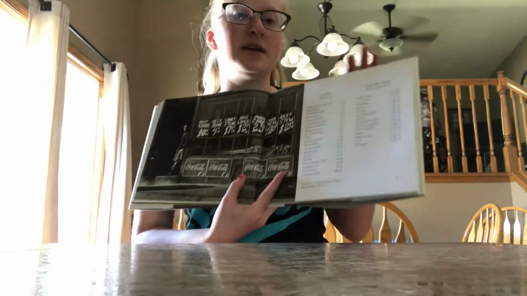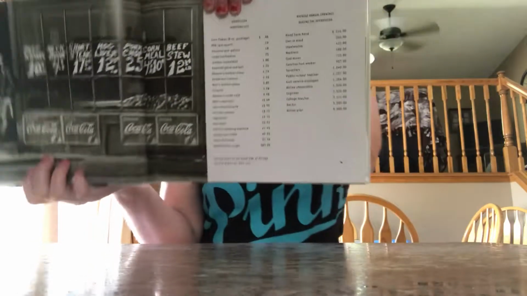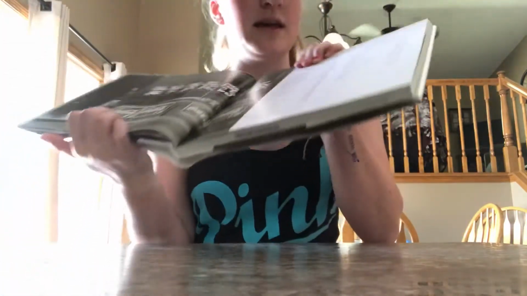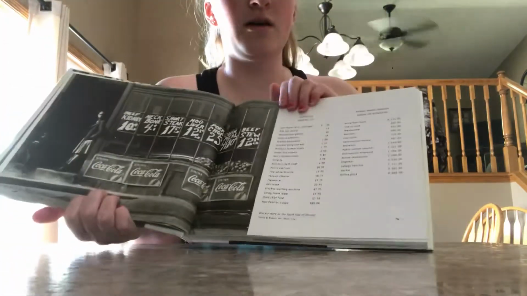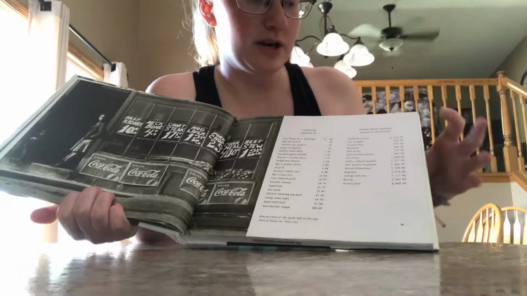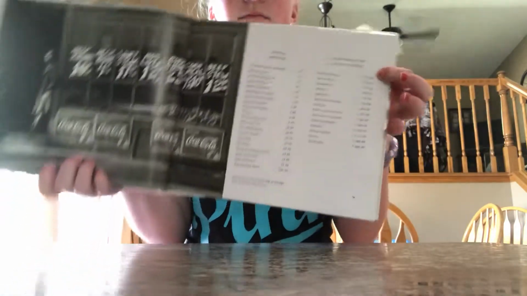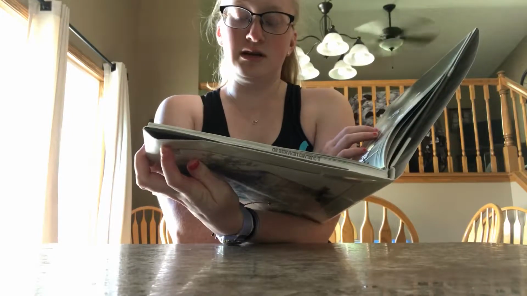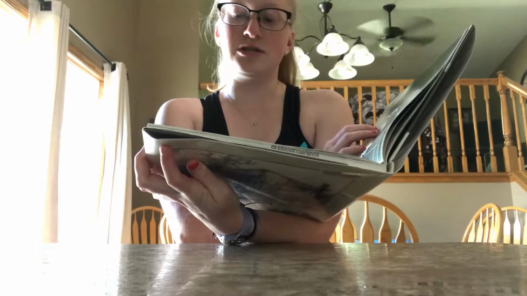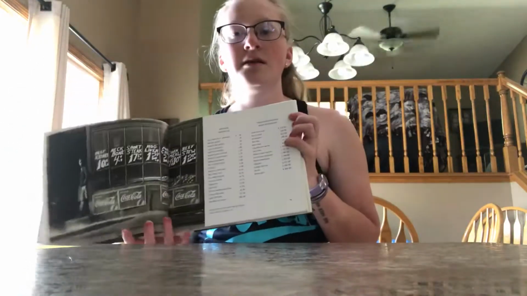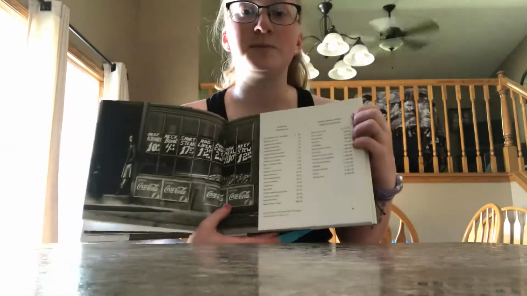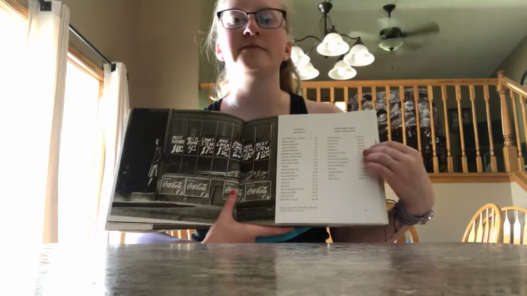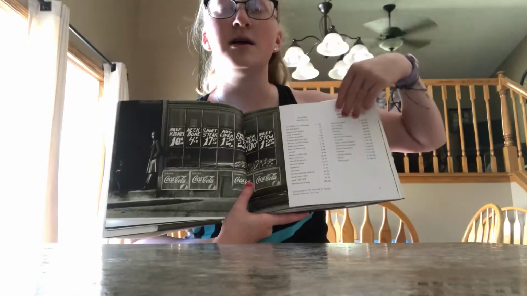And then since we're on this page, I just thought it was really interesting, so I'm not sure if you can tell, but basically these are like a typical grocery list, and then over here this is the average annual income, and there's actually a school teacher on here. So the annual income during the Depression for a school teacher was $1,200. So that could really help students put into perspective just how tough times were during that time.